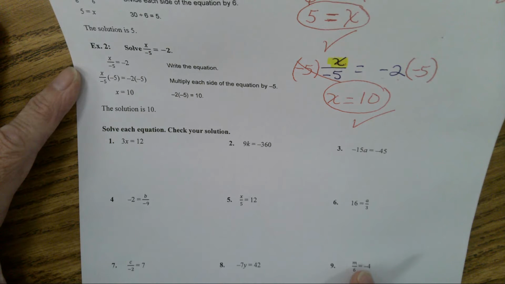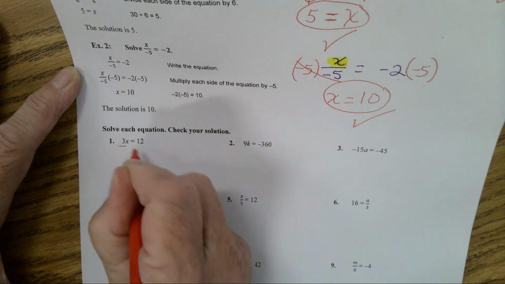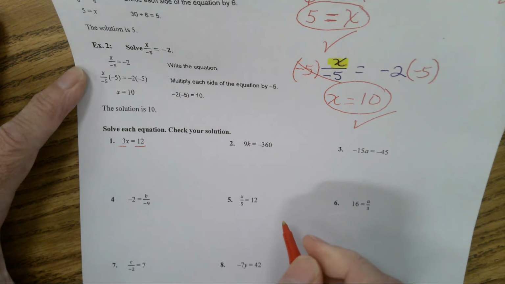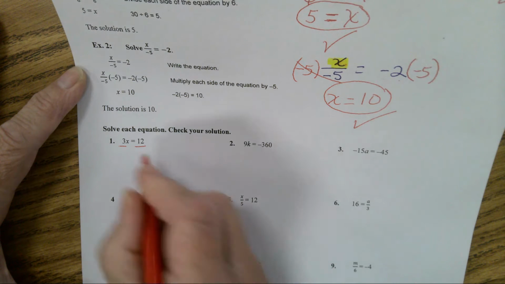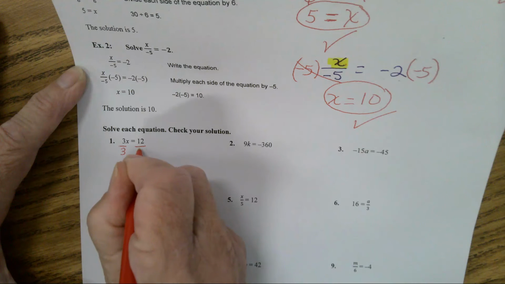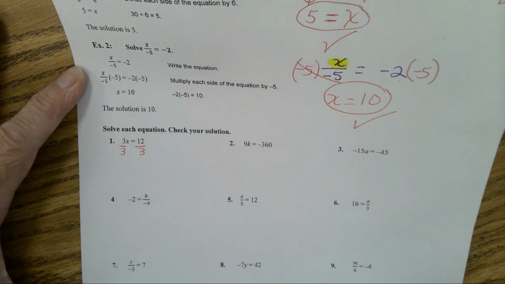All right, so let's get going on the problems. When it's written like this, to undo multiplication, you're going to divide both sides by a 3. See how I did that? I'm not going to make you rewrite the problem.